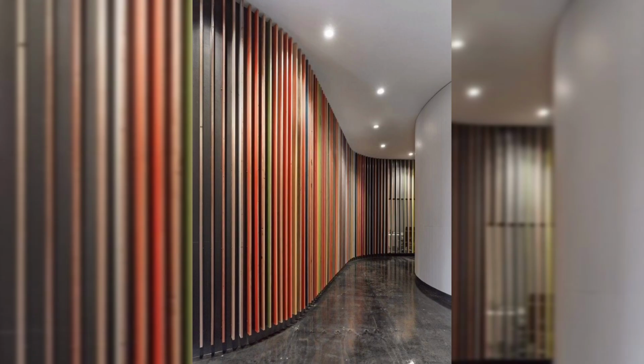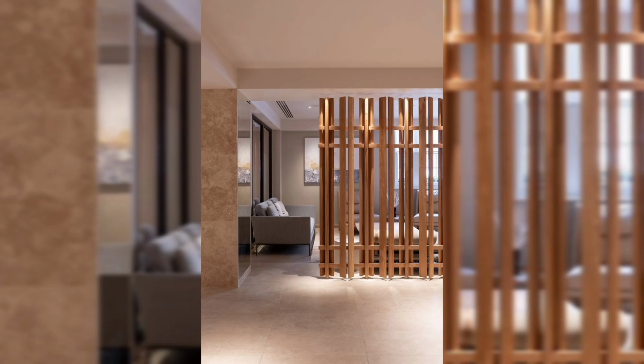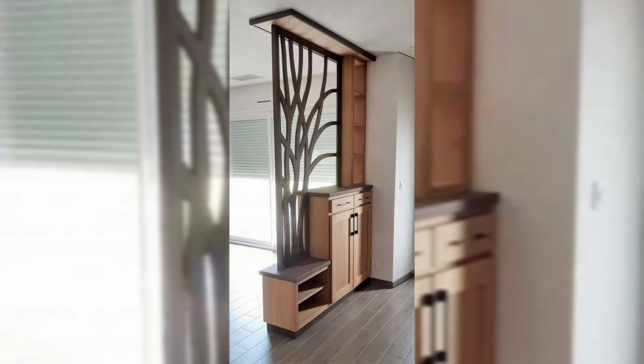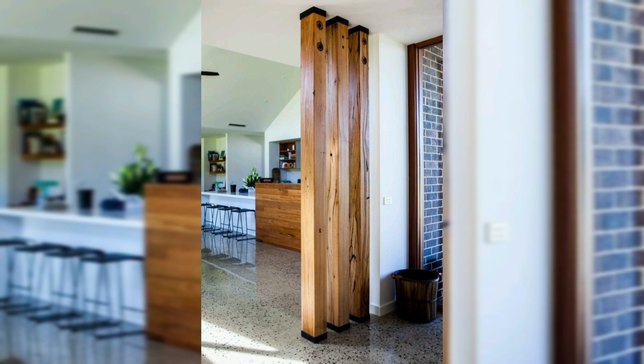A well-designed partition not only defines functional areas but also enhances the aesthetic of a space. Whether you are living in a compact apartment or a sophisticated home, partition ideas can help create privacy, organize your layout, and add an extra element of style. We explored various creative living room partition designs that blend beauty and function.